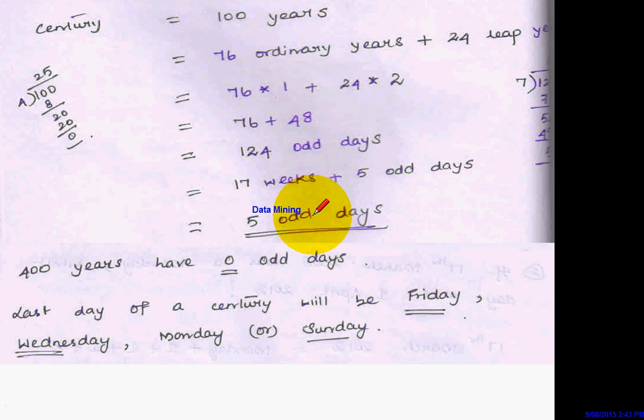This is how they have calculated the odd days for 100 years, 200, 300, 400. And I have straight away mentioned that 400 years have 0 odd days. I'll give you the explanation for the 200, 300 and 400 centuries in the next slide. And always the last day of a century will be Friday, Wednesday, Monday or Sunday. You have to remember it because these questions are asked in competitive exams. The last day of a century will be Friday, Wednesday, Monday or Sunday. It definitely occurs among these days only.